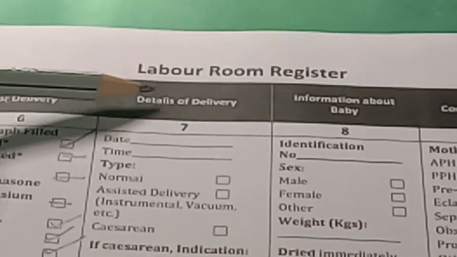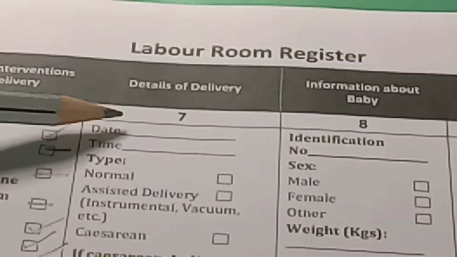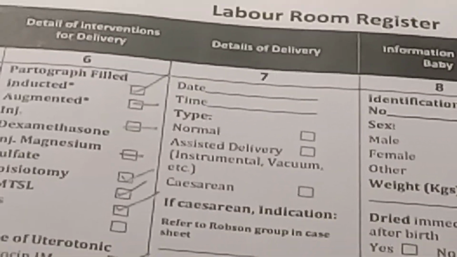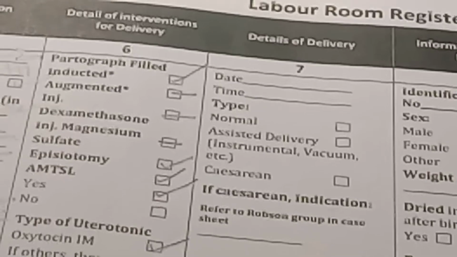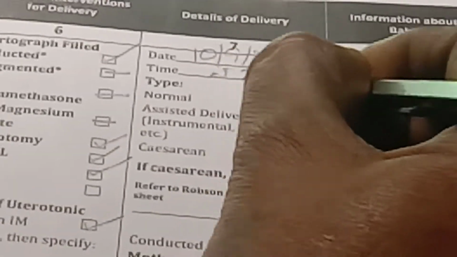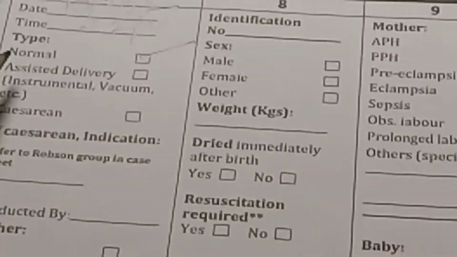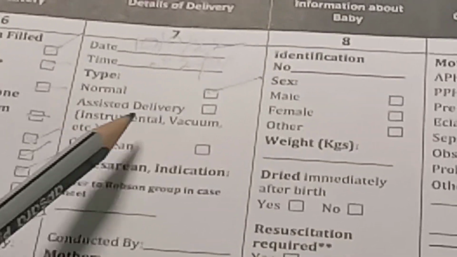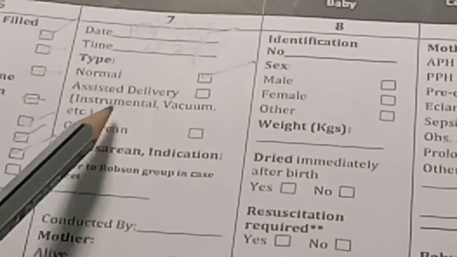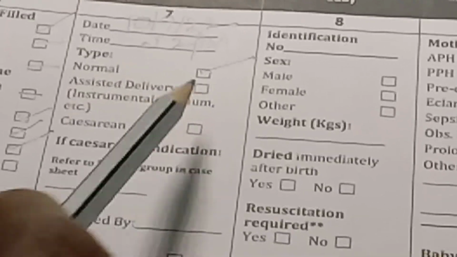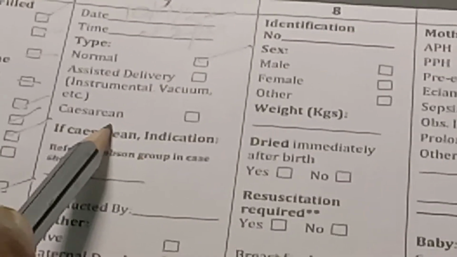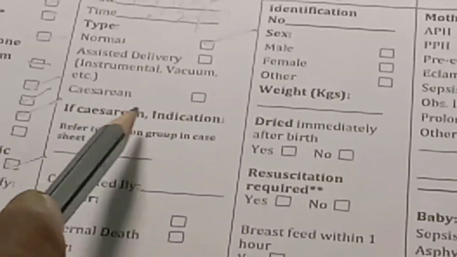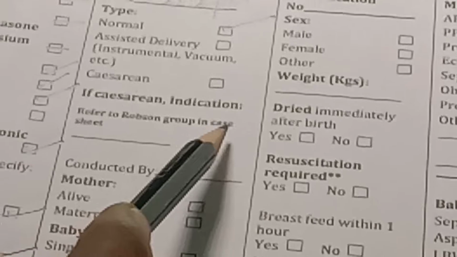Next, coming to the details of delivery. Date and time. For example, the patient came on 10/9/22 at 10 a.m. She delivered on 10/9/22 at 2 p.m. Normal delivery. Next, assisted delivery, for example instrumental or vacuum, etc. If you have done the delivery using this, you can make a tick mark. If it is cesarean, you have to make a tick mark here. For cesarean indication, refer to the Robson group in the case sheet.